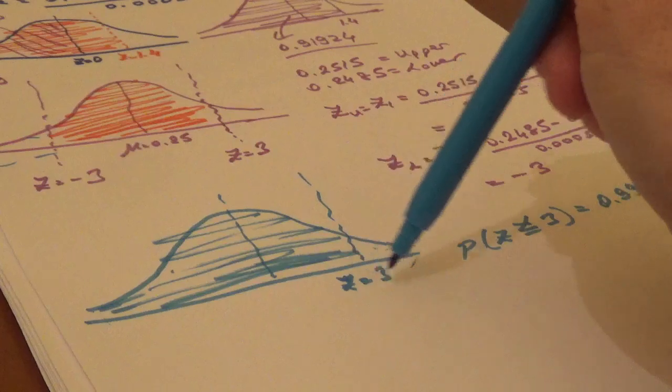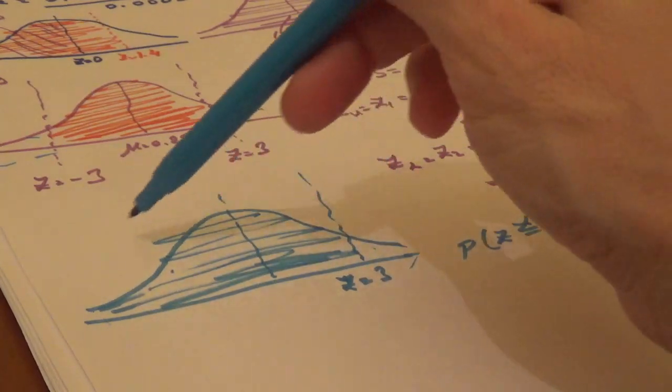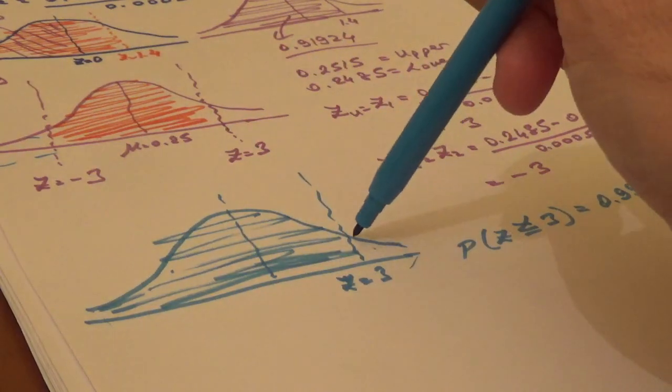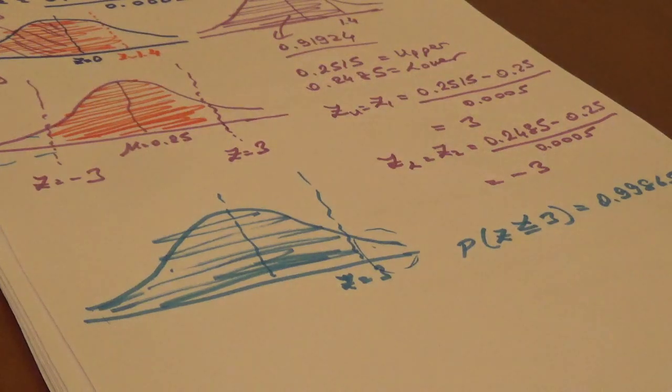So how do we find this? We know this area. If we subtract this area from 1, we would be finding this area.